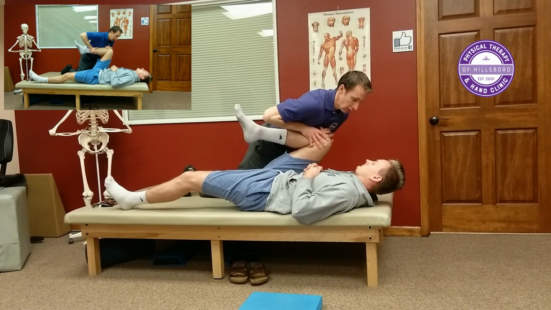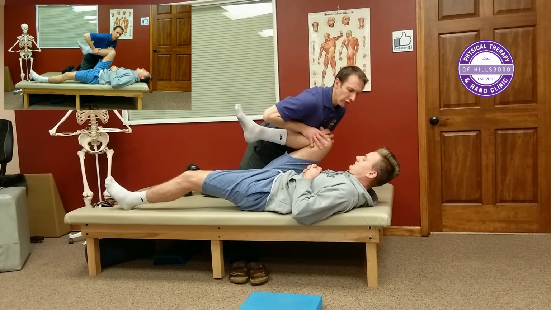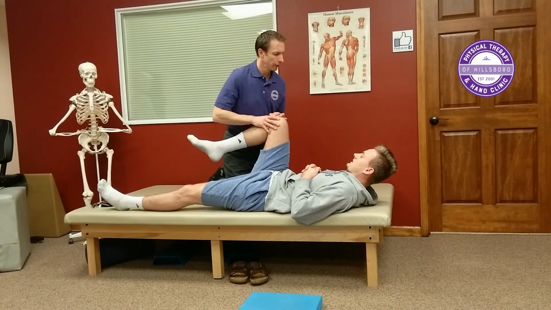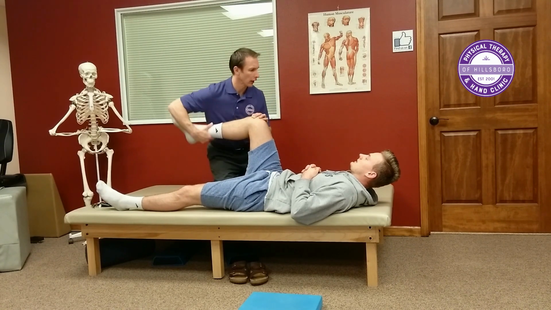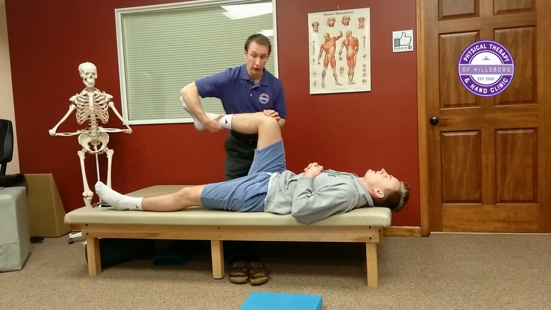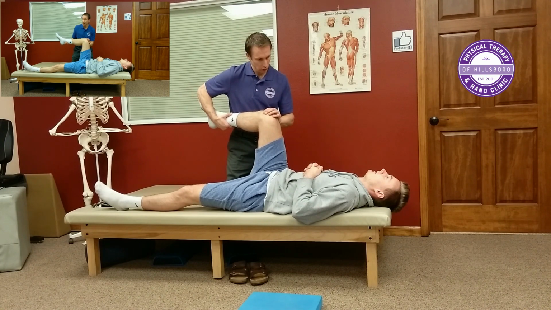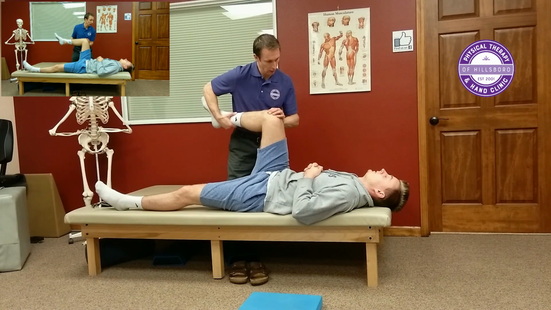What do you feel? Just tightness. Does it feel less tight or the same tight amount of tightness? Same tightness. Okay, but we're getting farther. Yeah. Okay, now we're going to go internal rotation. How's that feel? Hurts right there. Right there.